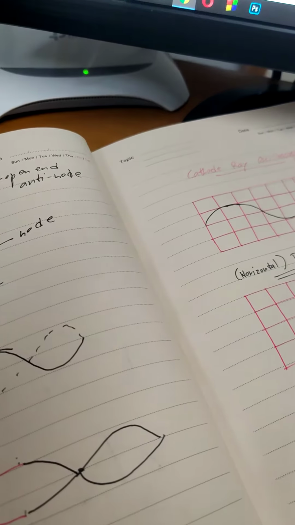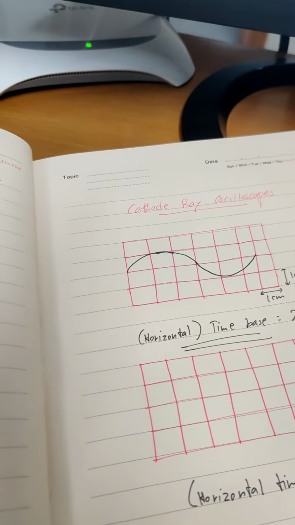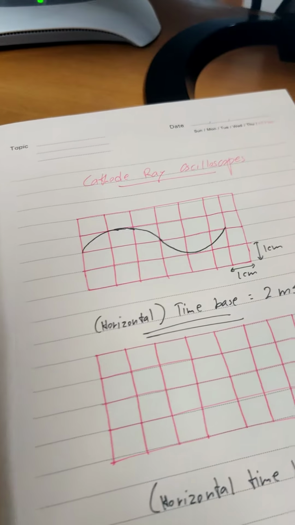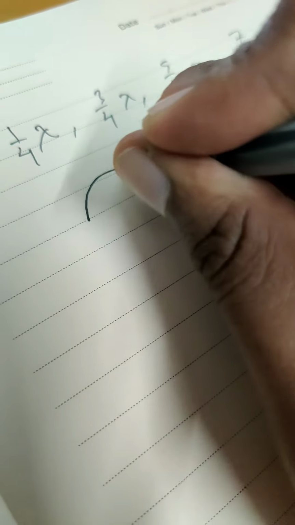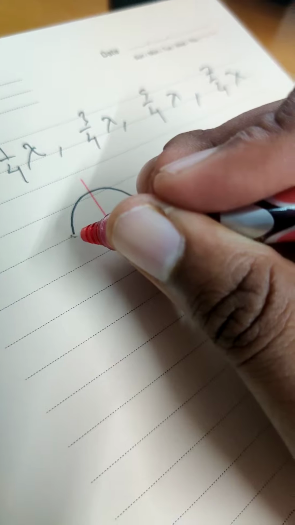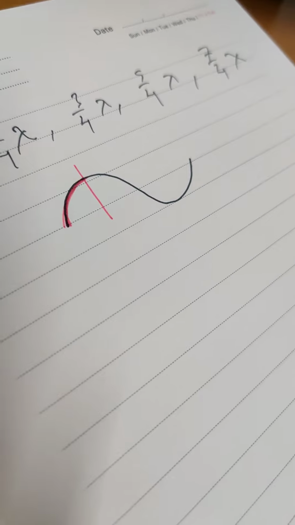Now the question is, what exactly does that mean? What exactly does 3/4 lambda mean, or 5/4 lambda mean? Okay, let's look at that. If you look at this, what is 1/4 lambda? 1/4 lambda is basically this much, right?